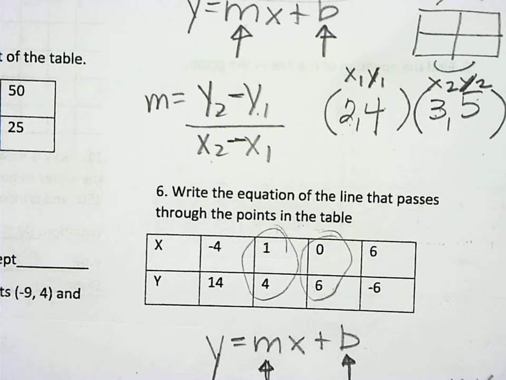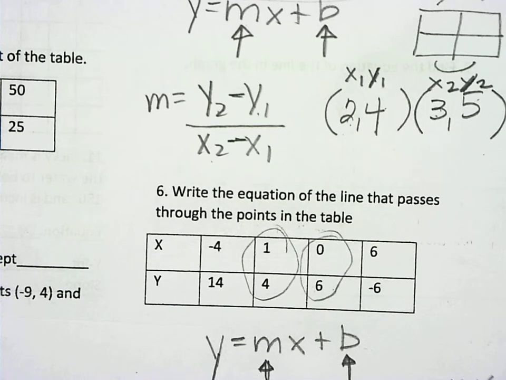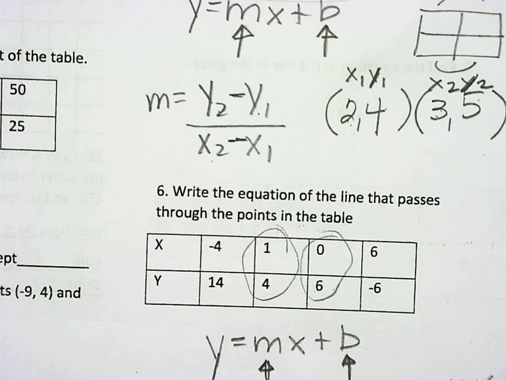X sub 2 is 0 minus x sub 1, which is 1. I'll be really, really careful here. 6 positives and 4 negatives. I'll have 2 extra positives left over. Now, if I have 0 and a negative 1, that means I'm combining negative 1 with absolutely nothing. So if I don't add anything to negative 1, that's going to leave me with negative 1. Positive divided by a negative is a negative, so my slope is negative 2.